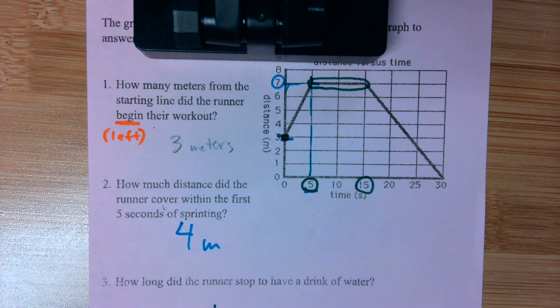Guys, Noah's going to explain real quick here. Go ahead, Noah. Because it's asking how many meters from the starting line did he end his workout, and you can see that at the end of his workout, he went back to 0 meters from the starting line. Oh, I see.